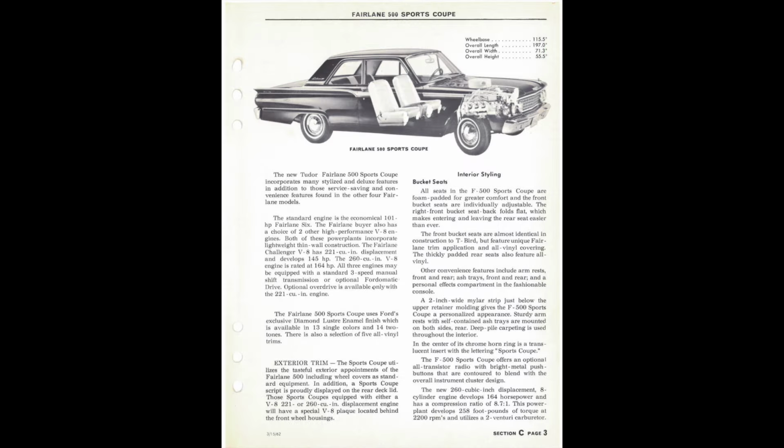Issued on Thursday, March 15th, 1962, exactly 3 weeks before being introduced on Thursday, April 5th, Section C, page 3 of the Fairlane portion of the 1962 Ford Carfax book provides details about the new Fairlane 500 Sports Coupe model. Included are the specifications for the new F-code 260 V8, a 260 cubic inch displacement engine with a 2-barrel carburetor that produced 164 horsepower at 4,400 RPM and 258 pound-feet of torque at 2,200 RPM, with an 8.7-to-1 compression ratio.